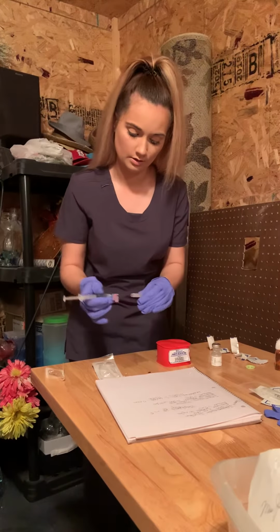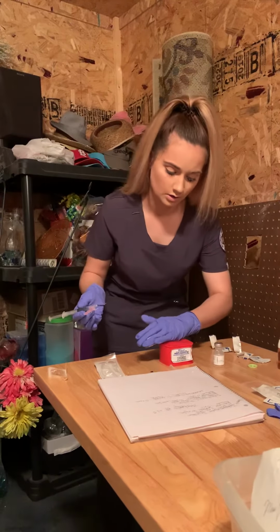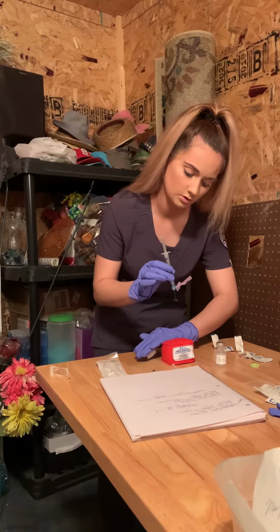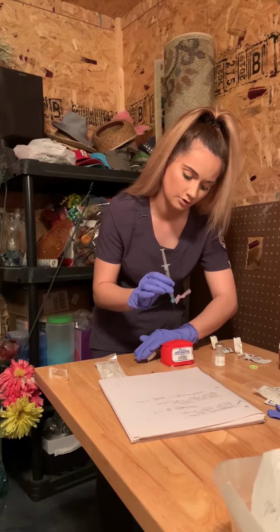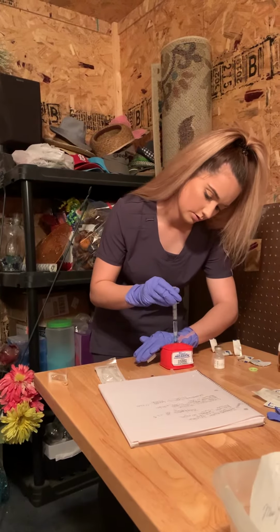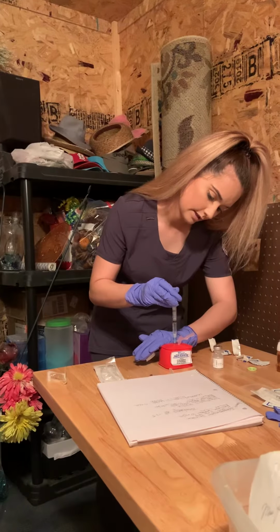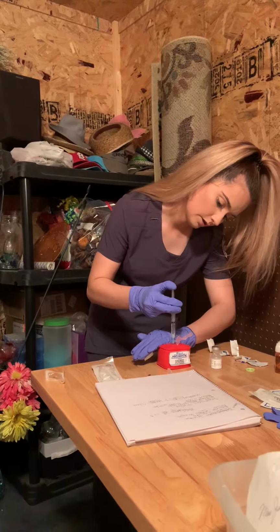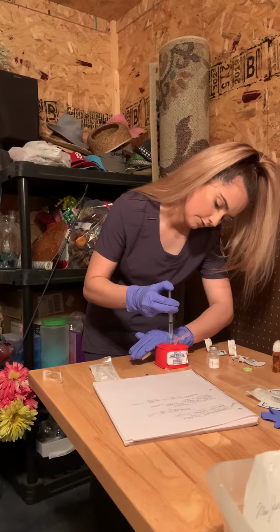So I would take the cap off my needle. I would palm down, pull the skin. You want to do a 45 to 90 degree angle. Just go straight in. And you will want to aspirate 5 to 10 seconds to make sure there's no blood coming in. If there's not, you can slowly inject the medication, 1 milliliter every 10 seconds.